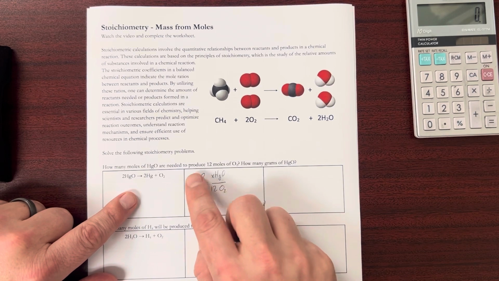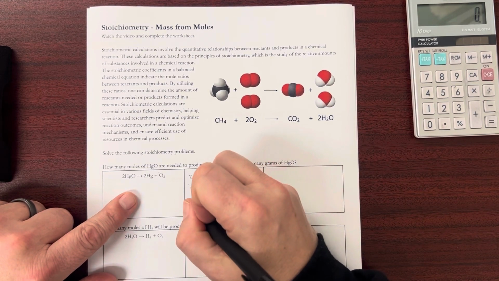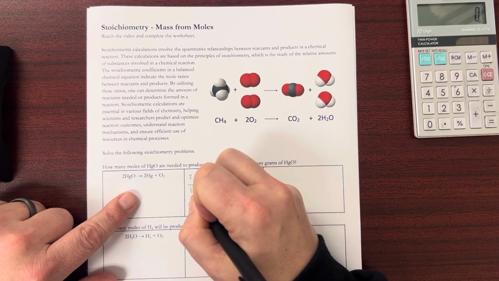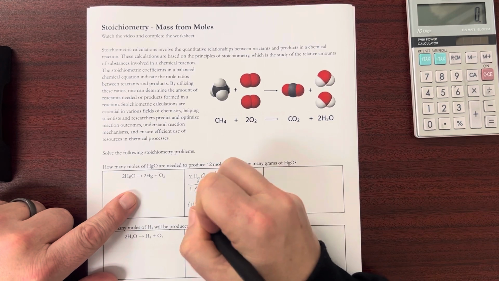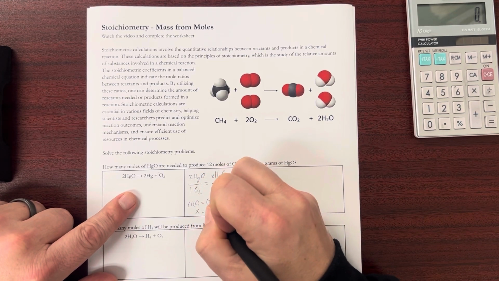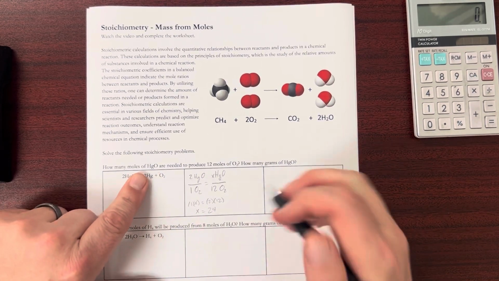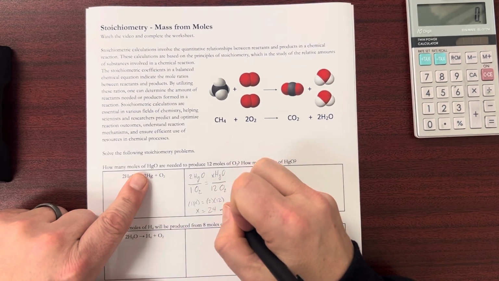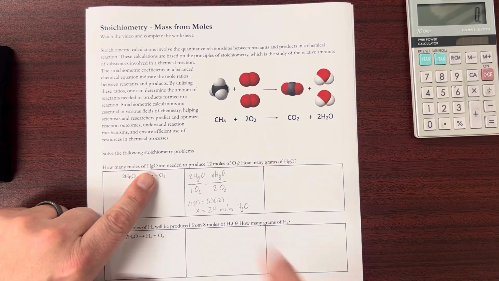Now this is a ratio and they're going to equal each other, so I can just cross multiply. 1 times X equals 2 times 12. X equals 24. 24 what though? Well, 24 moles of HgO.